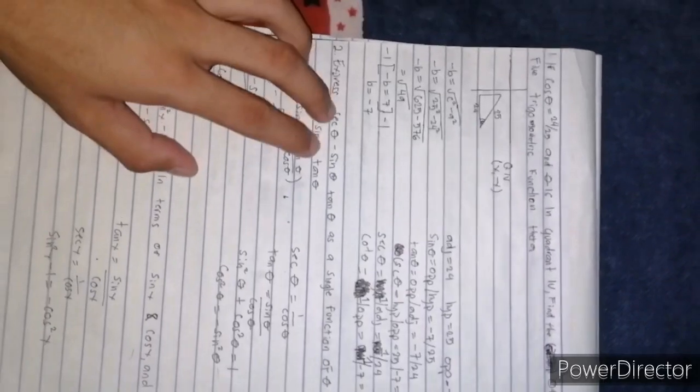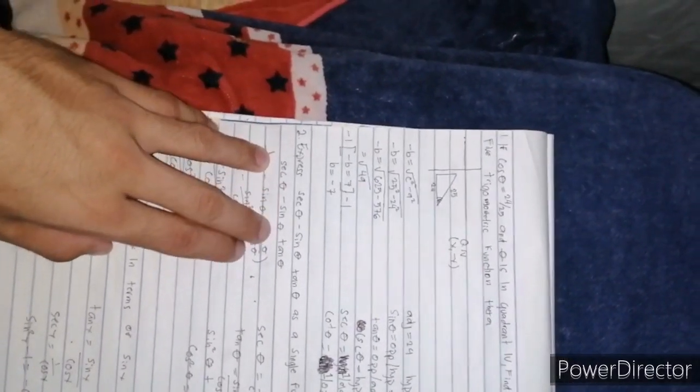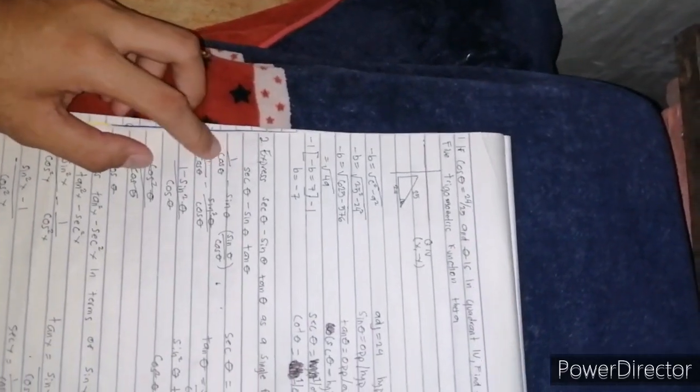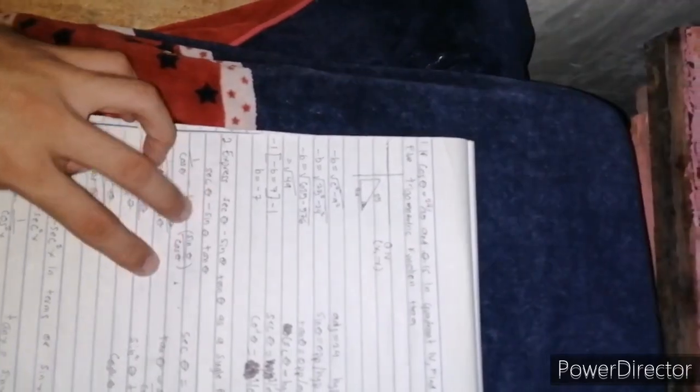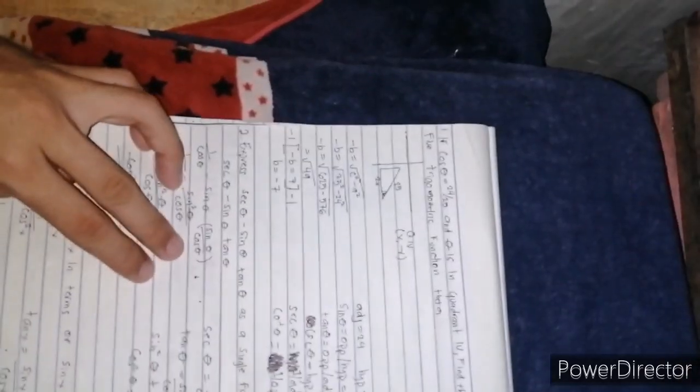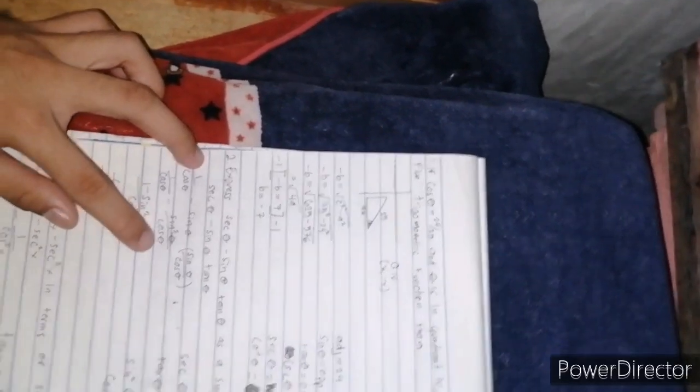So the number 2. Express secant theta minus sin theta tan theta as a single function of theta. So 1 over cosine theta minus sin theta times sin theta over cosine theta. 1 over cosine theta minus sin squared theta over cosine theta.